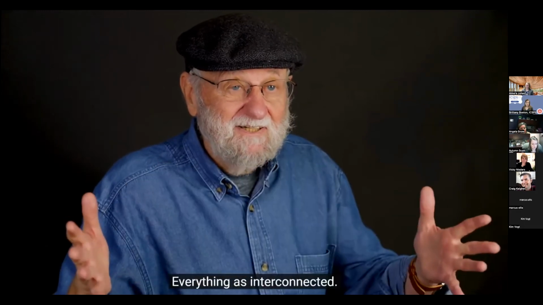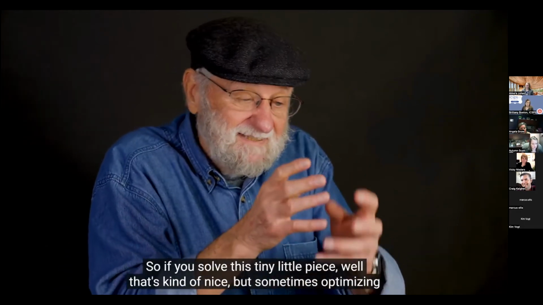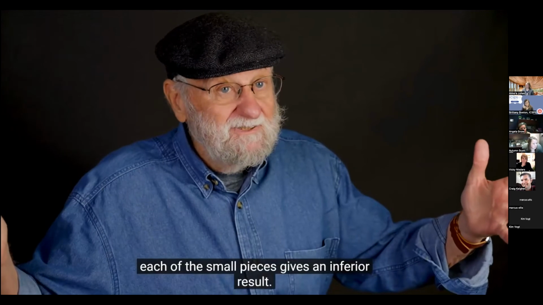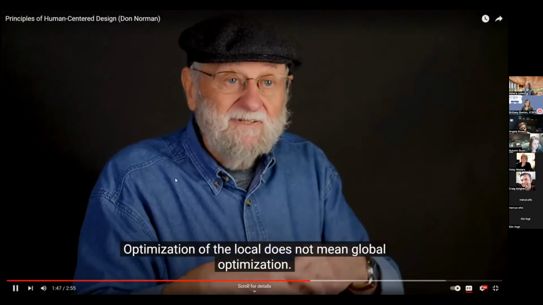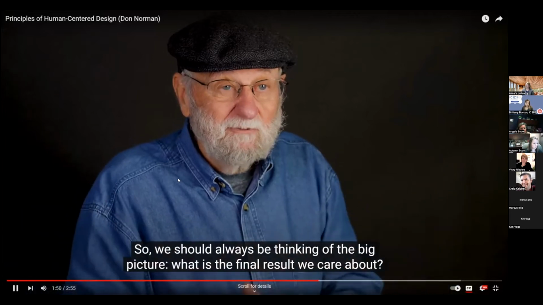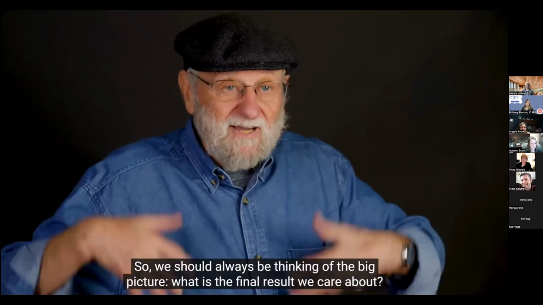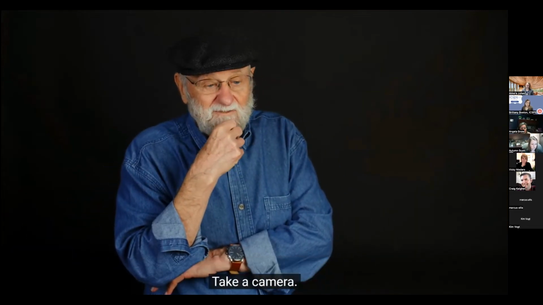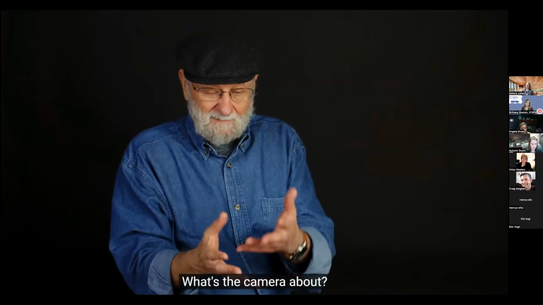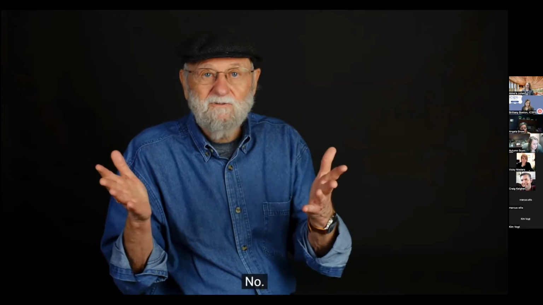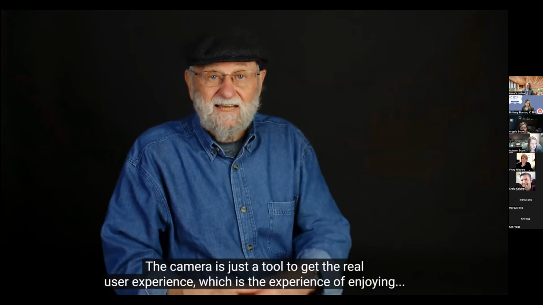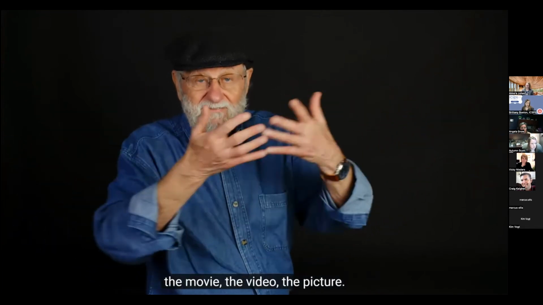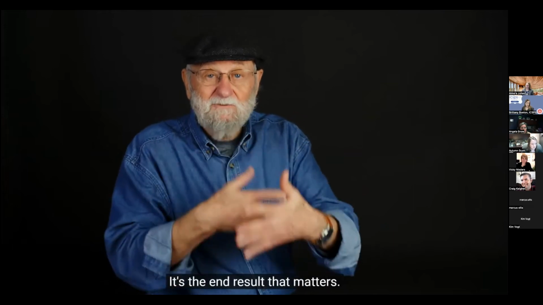Everything is interconnected. So if you solve this tiny little piece, well, that's kind of nice, but sometimes optimizing each of the small pieces gives an inferior result. Optimization of the local does not mean global optimization. And so we should always be thinking of the big picture. What is the final result we care about? And user experience isn't always the most important component. Because take a camera. What's the camera about? All those controls? No. The camera is just a tool to get the real user experience, which is the experience of enjoying the movie, the video, the picture. It's the end result that matters.